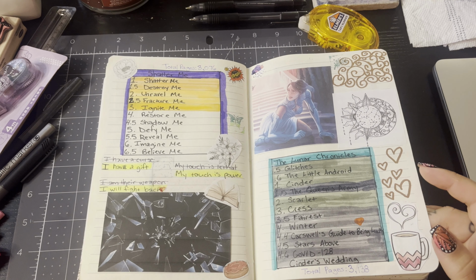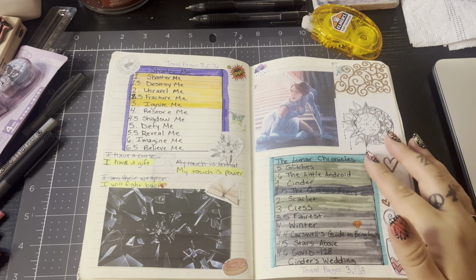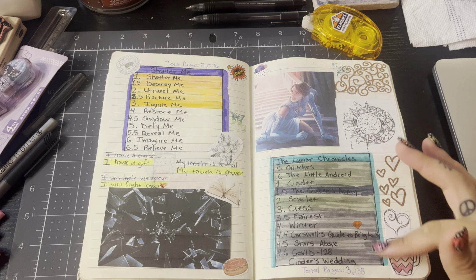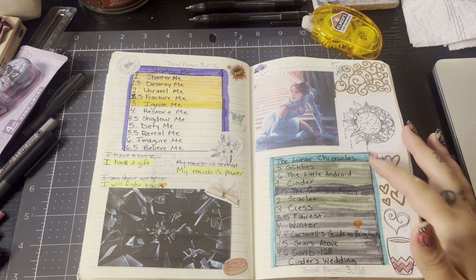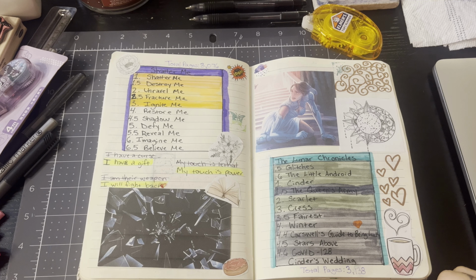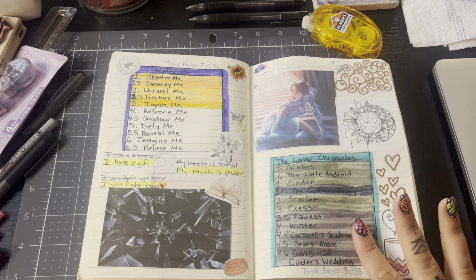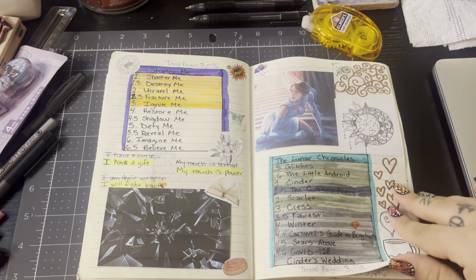This one I want to briefly talk about. This is the Lunar Chronicles, and I was so proud to have finished this whole thing because there were literally so many books here. Oh my goodness. Total page count was 3,138, and it was quite the page count. I was really proud of this accomplishment. I started it last year and finished it last year, so that was really cool.